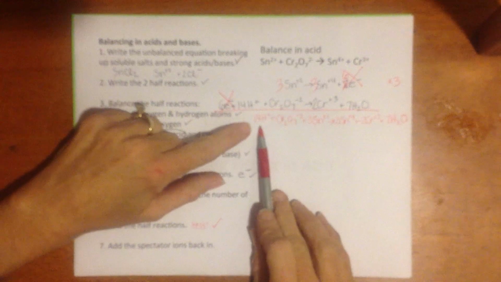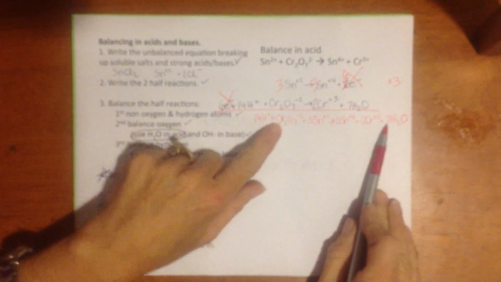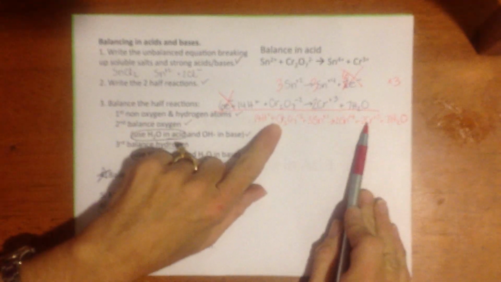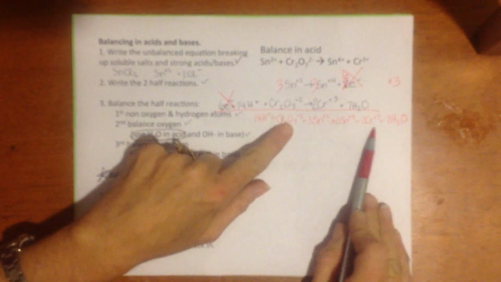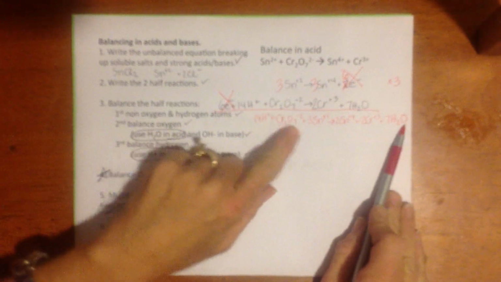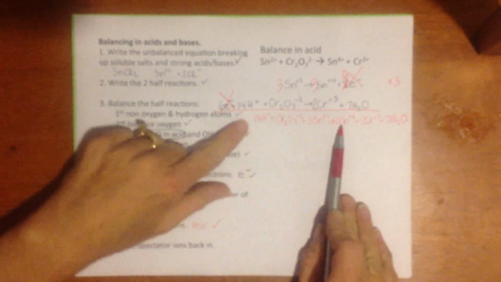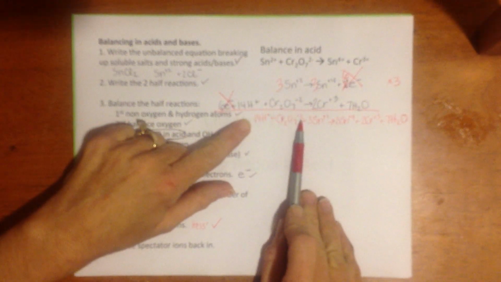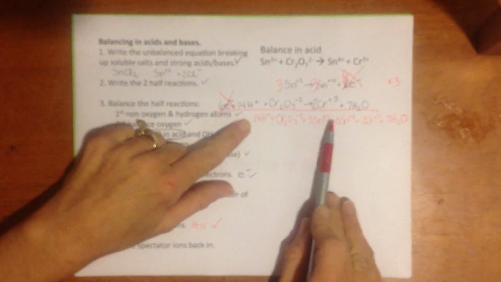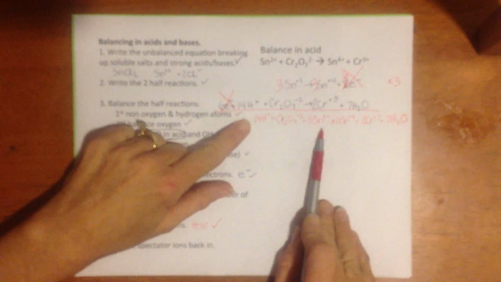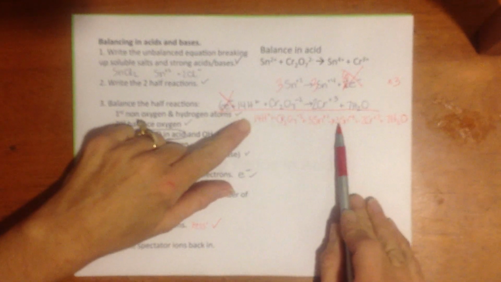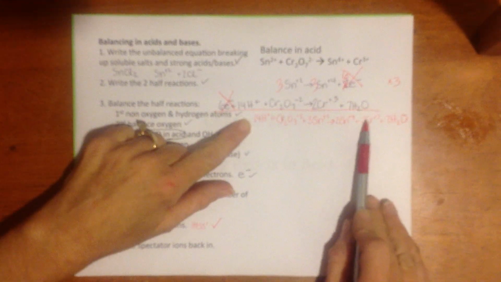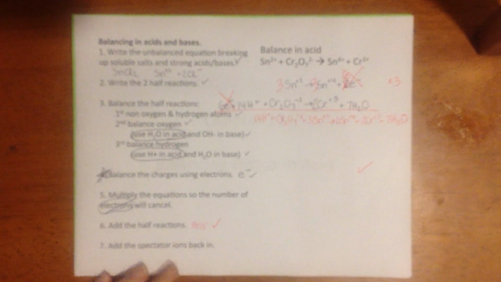So I check 14 hydrogens, 2 chromiums, 7 oxygens, 7 oxygens, 3 tins, and the charges are 14 positive, minus 2, plus 6 is positive 18, positive 12, plus 6 is positive 18. So everything checks out, it's good.